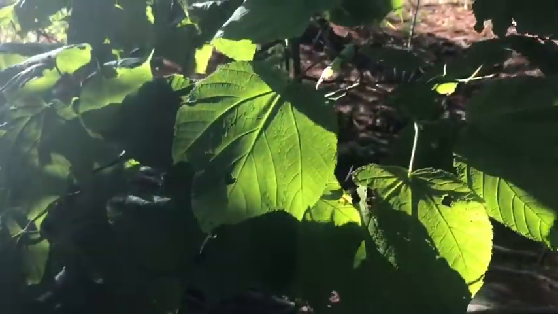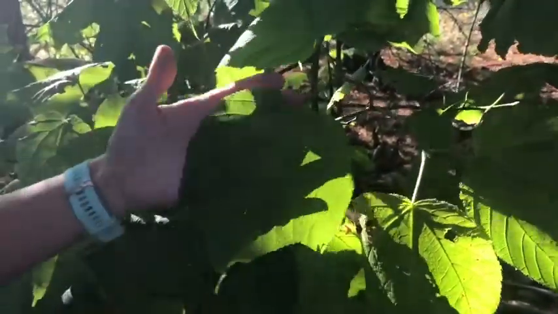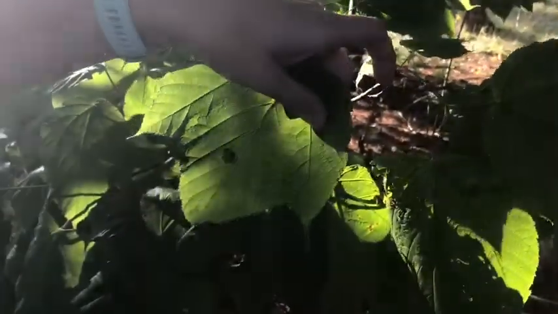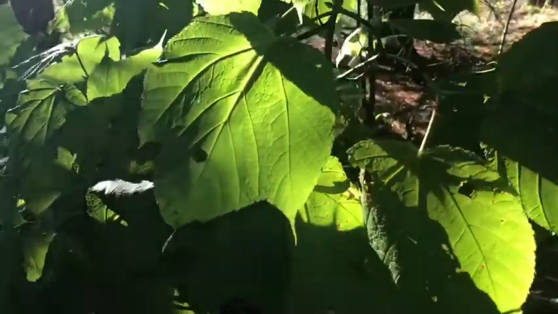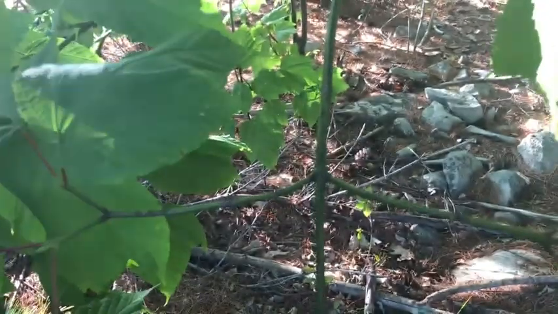Here we have another member of the maple group. This is a striped maple, and I can tell by its really large leaves that have this serrated edge along it. And then if you look at the twigs, they're going to be very, very smooth and striped. The trunk is also going to be smooth and striped.